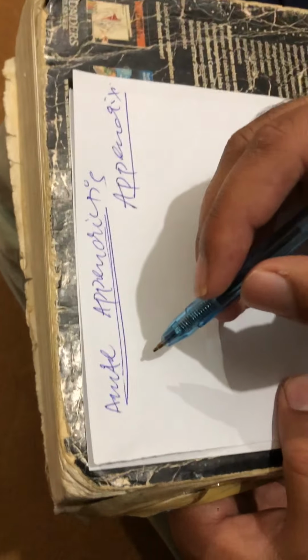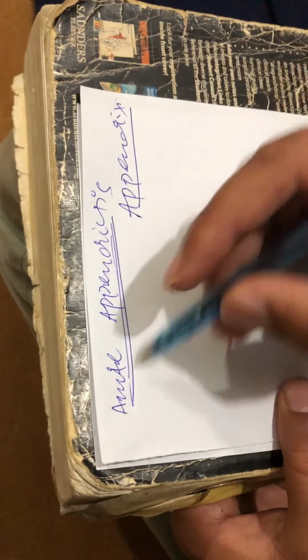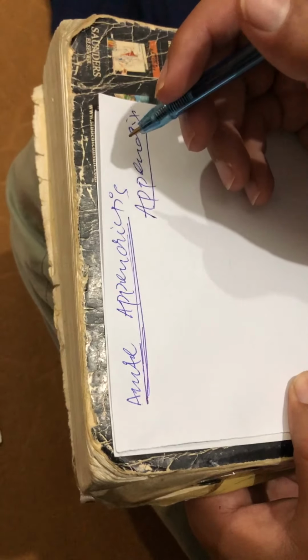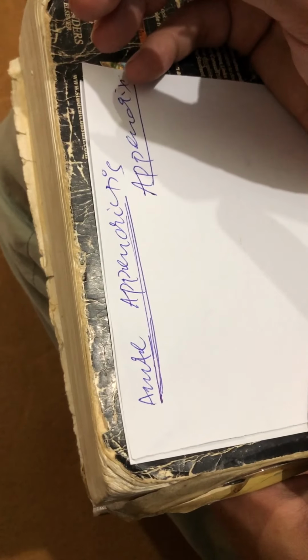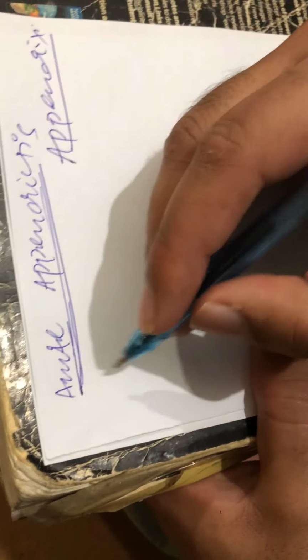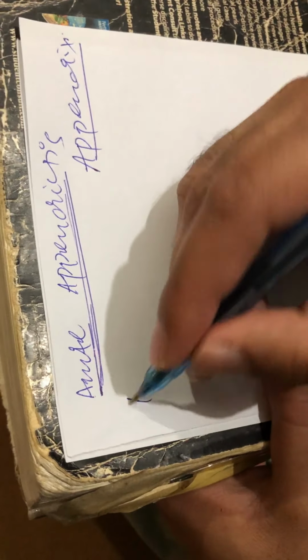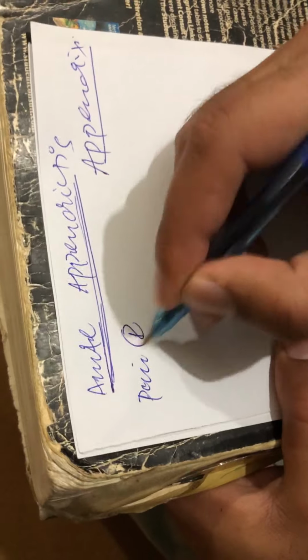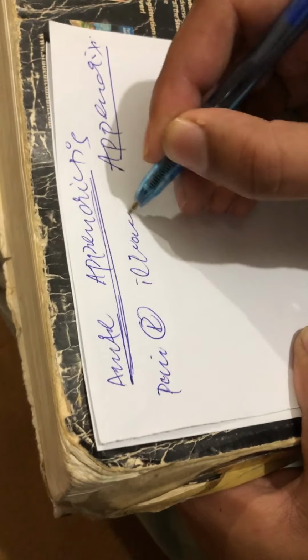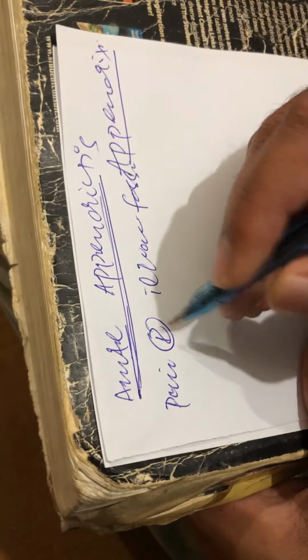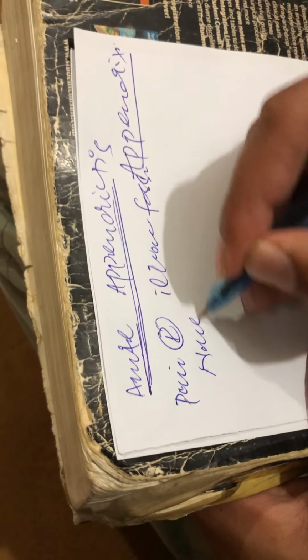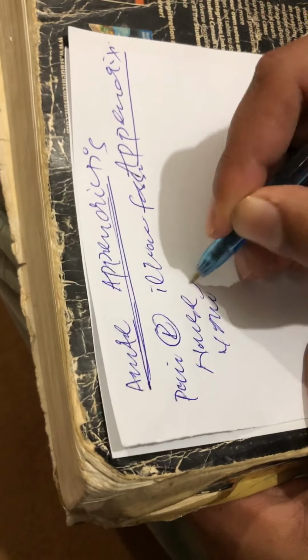How will we diagnose that this is a case of acute appendicitis? It depends on the clinical presentation and some baseline investigations. Usually the patient with acute appendicitis will present with pain in the right iliac fossa, usually associated with nausea, vomiting, and mild fever.